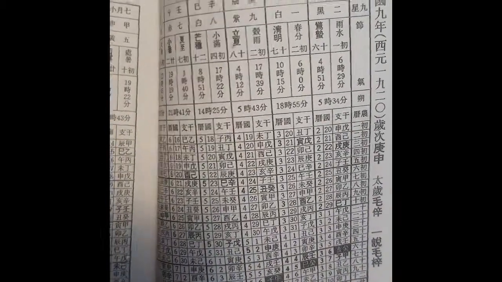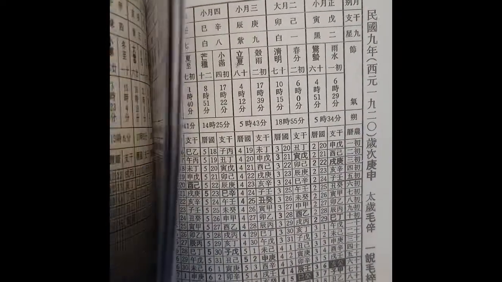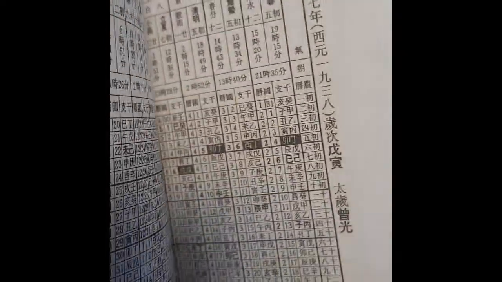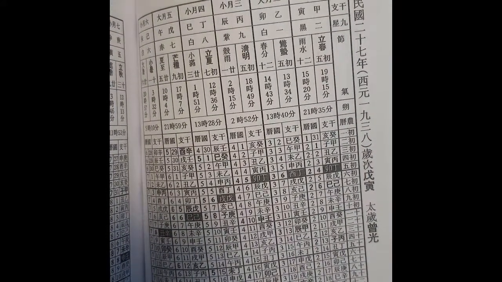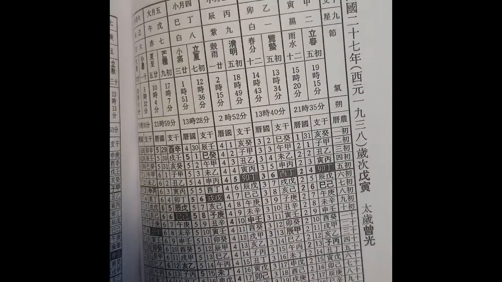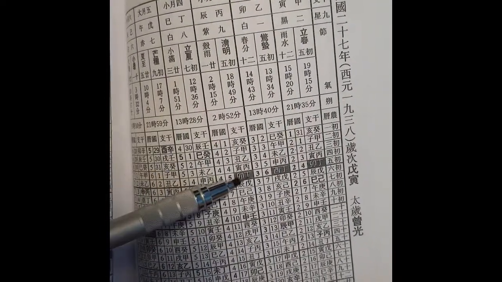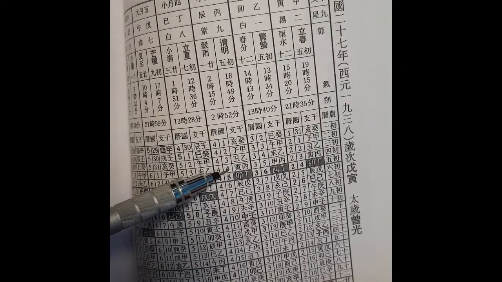This is a very interesting tool that we must have, and we should be able to plot our Bazi using this calendar, because sometimes software have errors, especially on those days that are very near the Jie. For example here, one day before, one day after.